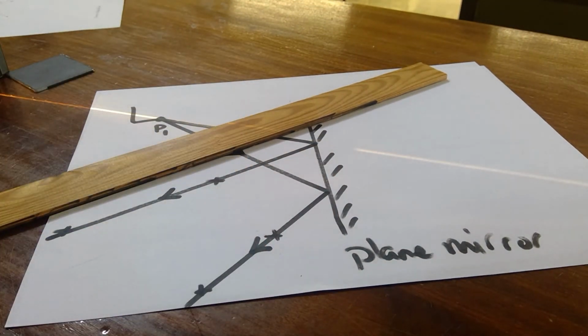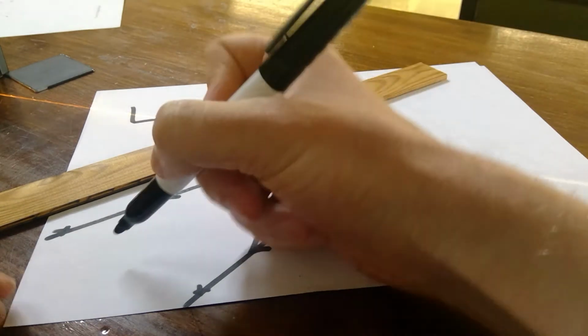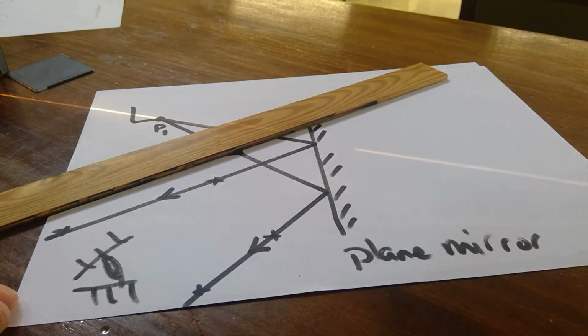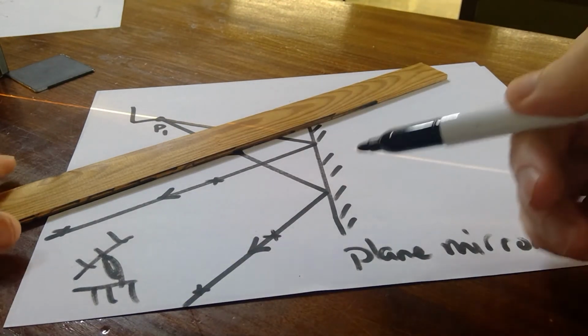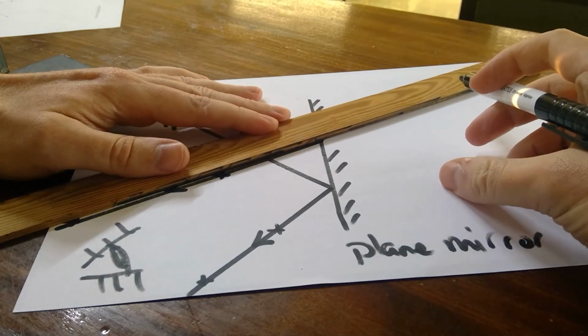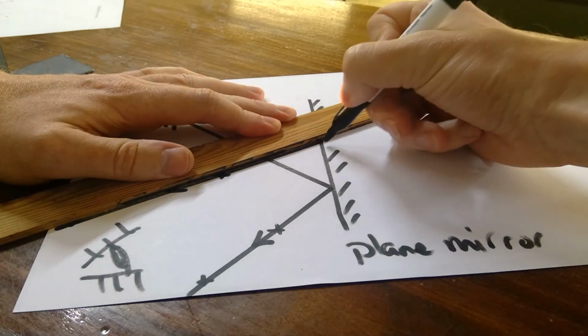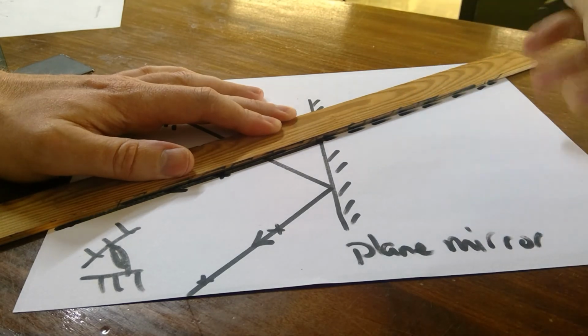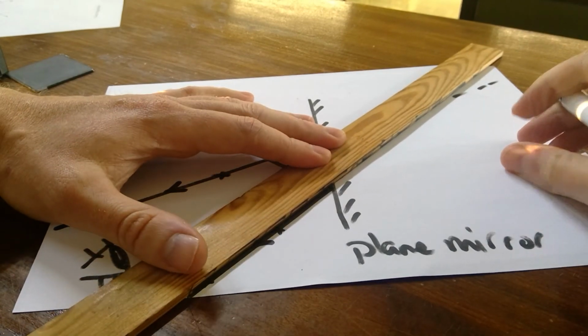Now to an eye that is over here, those rays are diverging and they appear to be coming from, if we track them back then, so we always take the reflected rays and track them back behind the mirror. Now the rays don't go there, so we use a dashed line to show this, just a construction line.